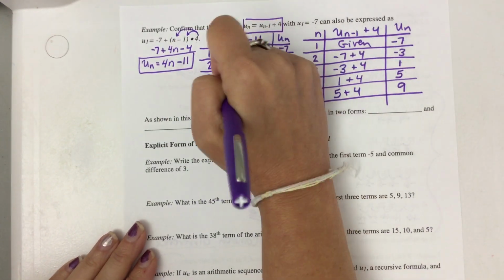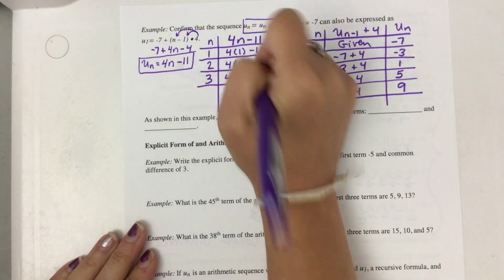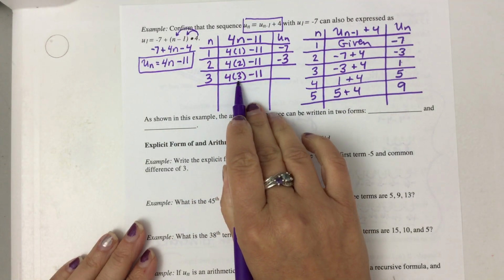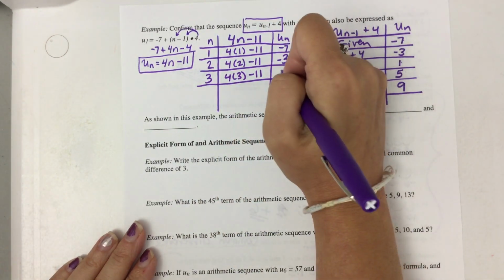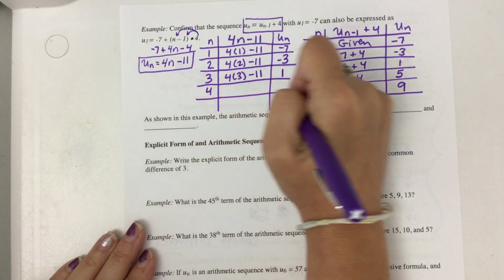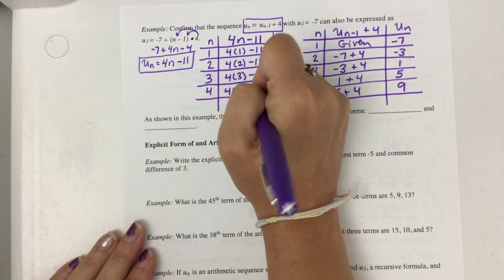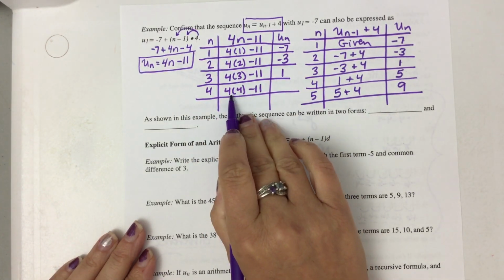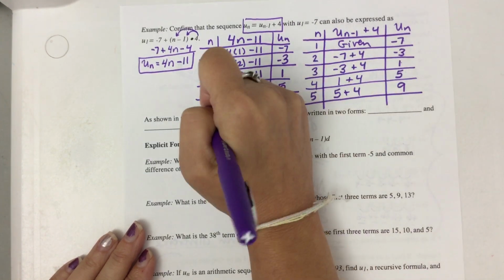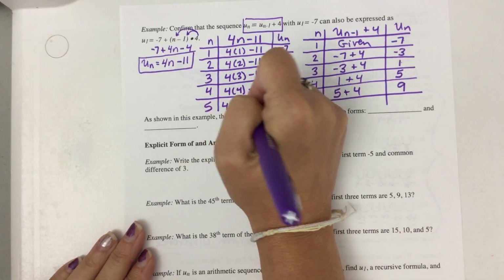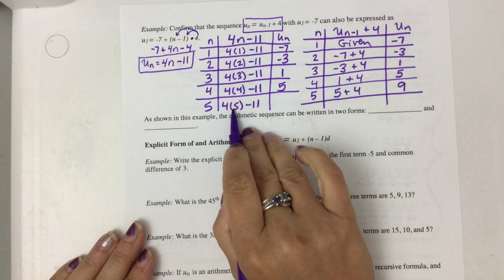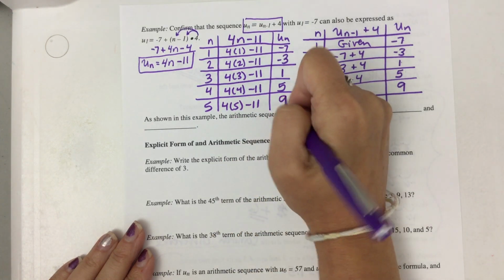To find the third term, 4 times 3 minus 11. 4 times 3 is 12. 12 minus 11 is 1. To find the fourth term, 4 times 4 is 16. 16 minus 11 is 5. To find the fifth term, 4 times 5 is 20. 20 minus 11 is 9.